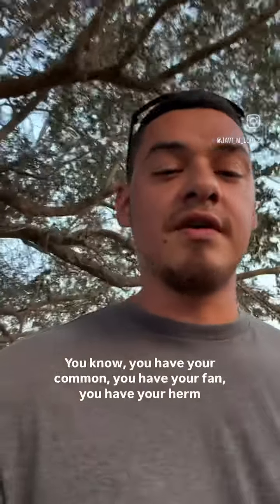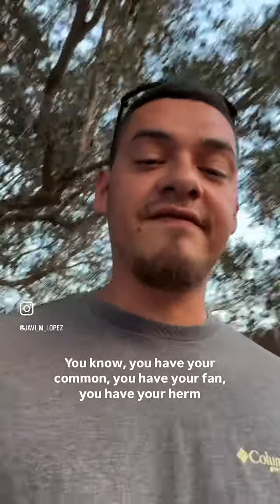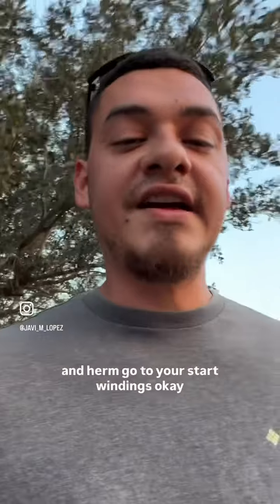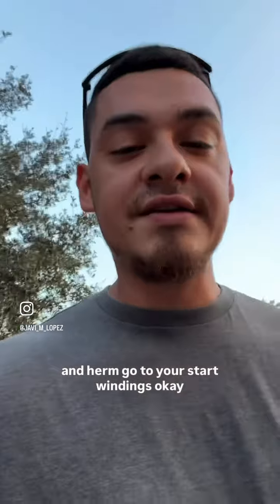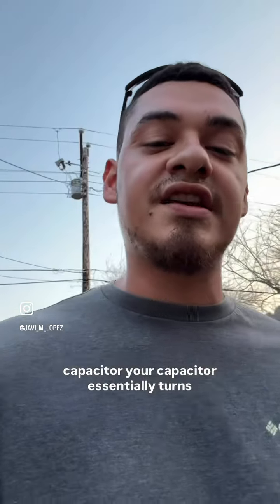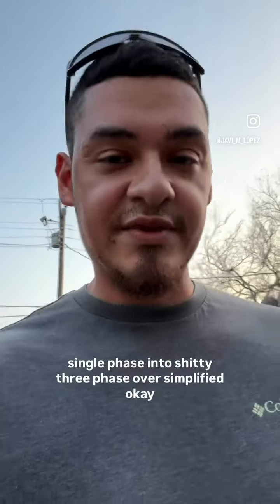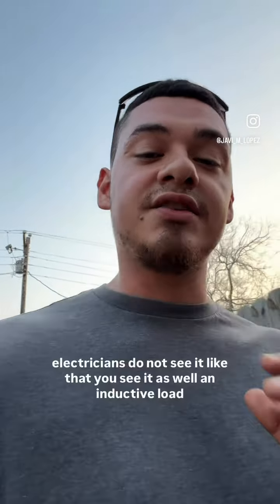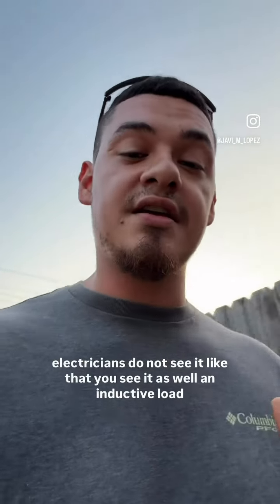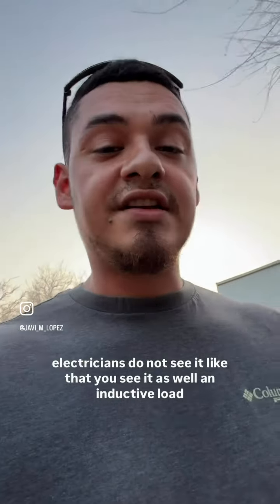You have your common, you have your fan, you have your Herm. Your fan and Herm go to your start windings. Your capacitor essentially turns single phase into a shitty 3-phase, oversimplified. Electricians do not see it like that. You see it as, well, in an inductive load, voltage leads current by 90 degrees.